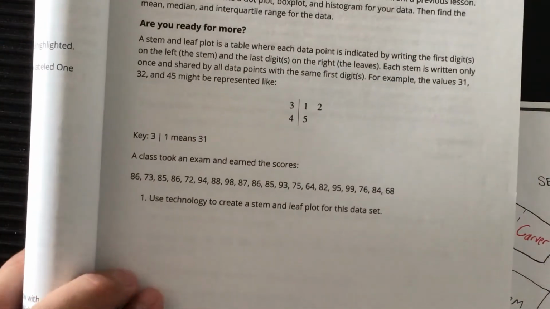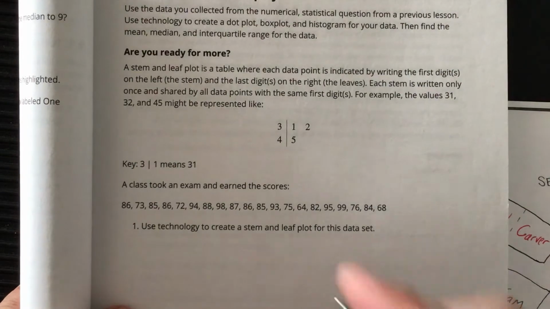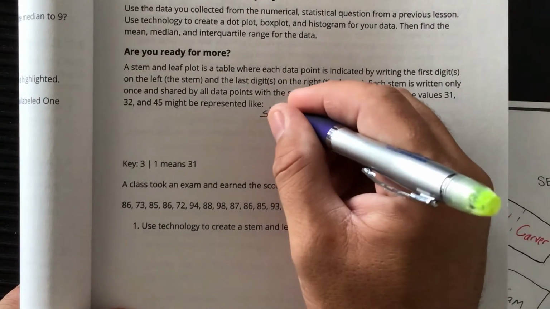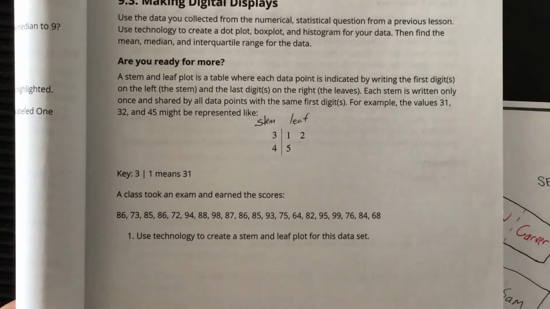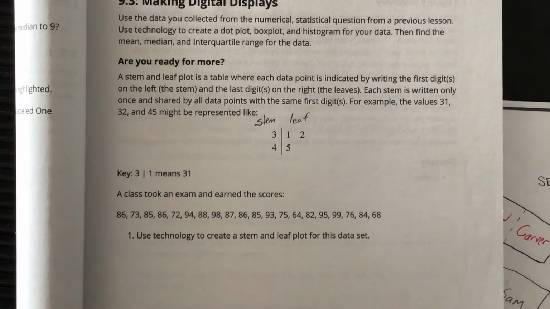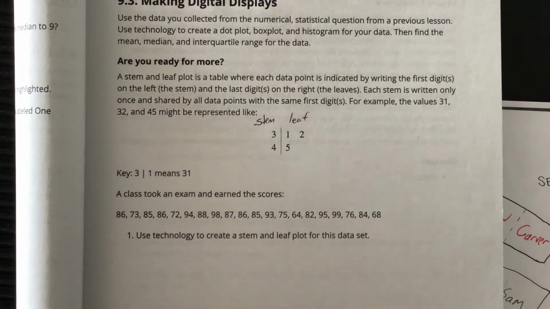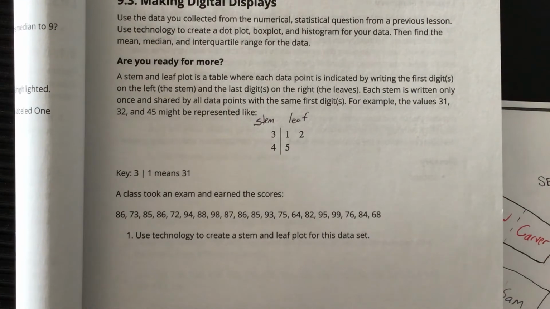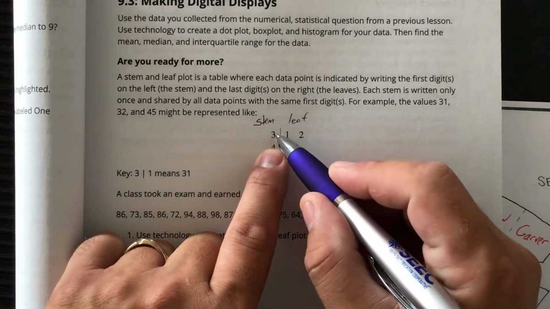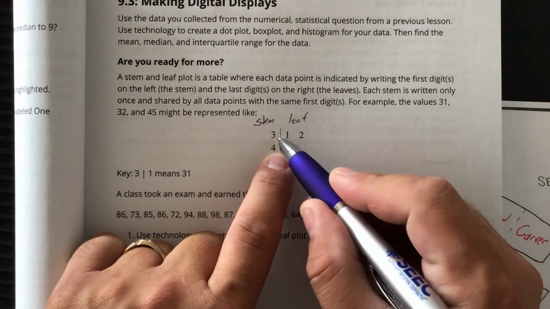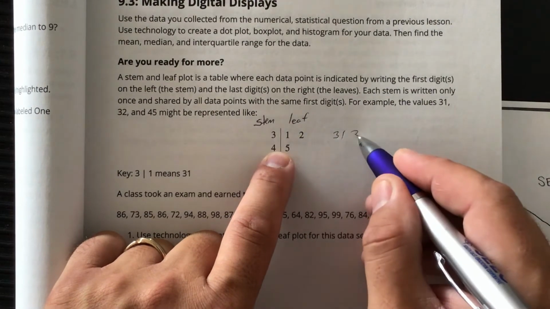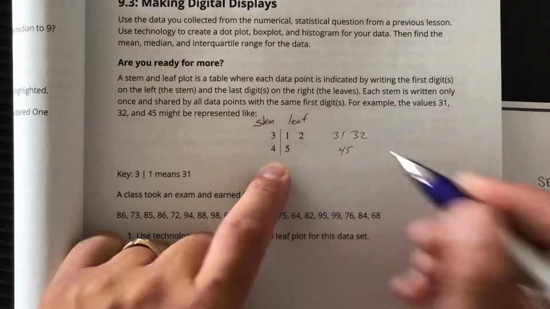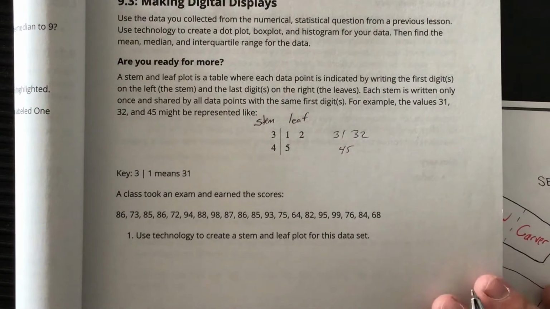If it ever says stem and leaf plot, left side is your stem, the right side is your leaf. It's just another way to list numbers to save you some time. So the stem always goes with each leaf. So this represents 31, this represents 32, this represents 45. Again, it's just kind of less numbers to work with.